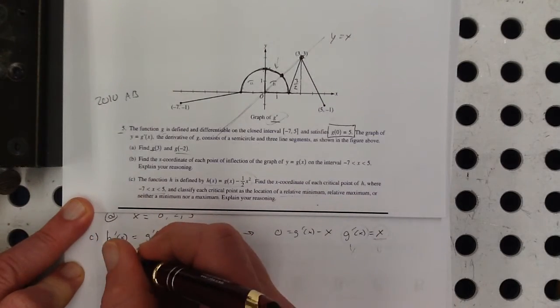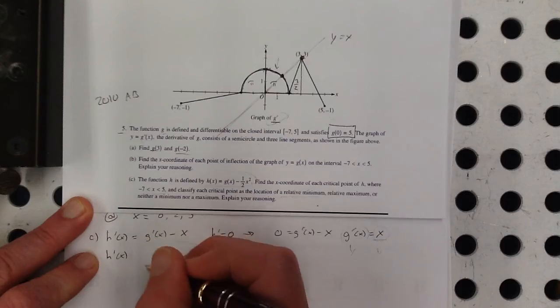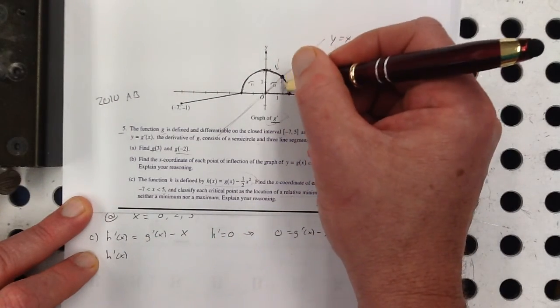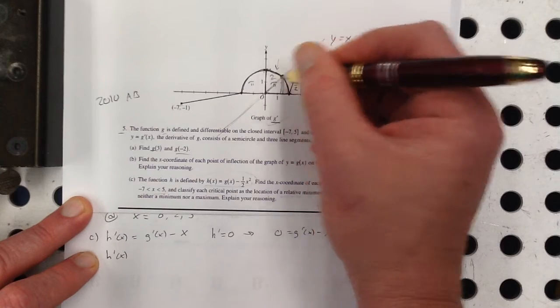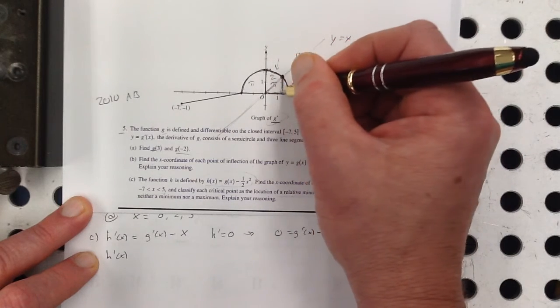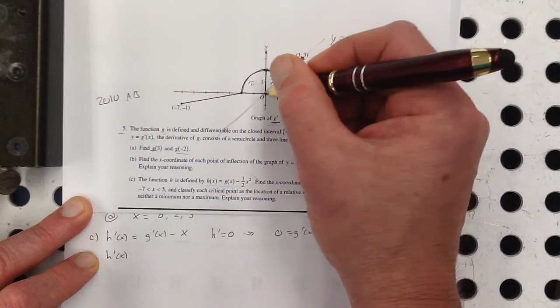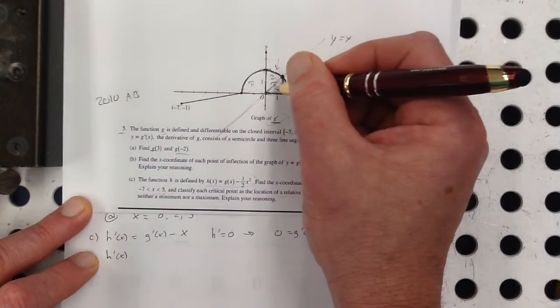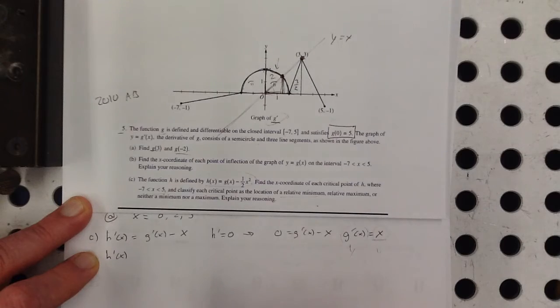That's a 45-degree angle. You got to do a little bit of math here to figure out if that's a radius of 2, then these two sides must be the square root of 2. Oh, a little bit of geometry there.